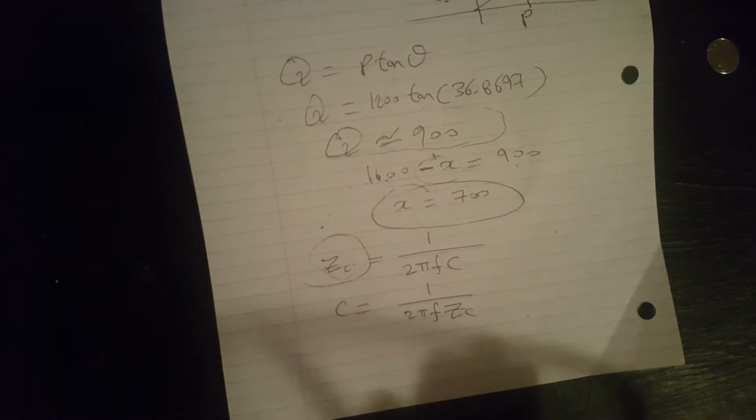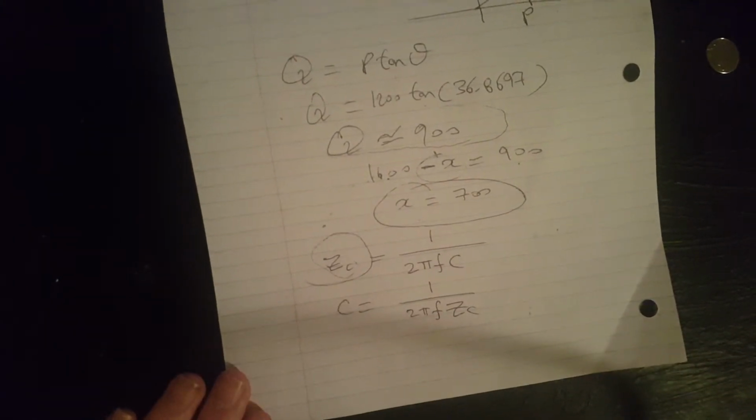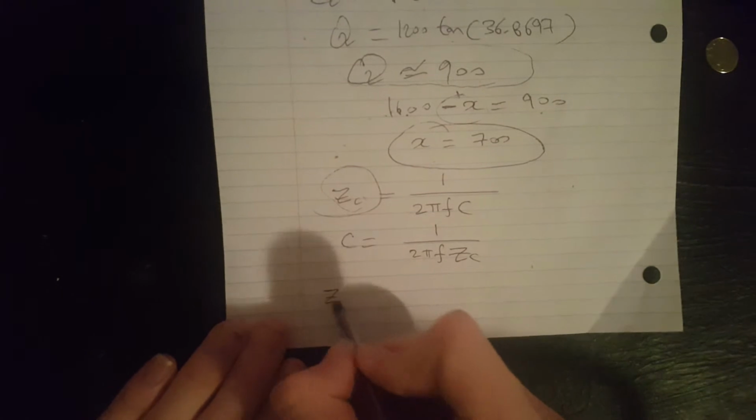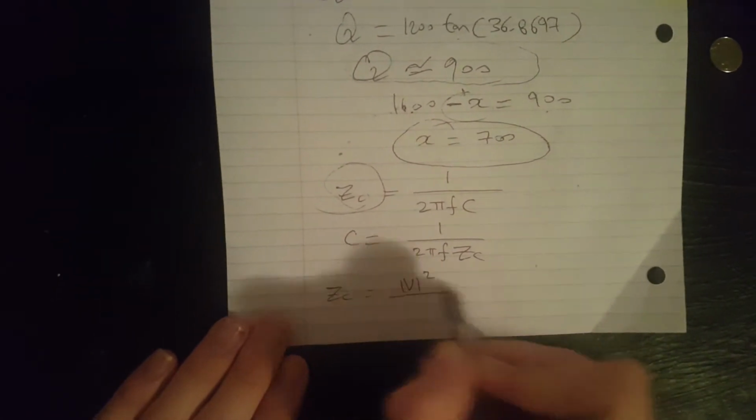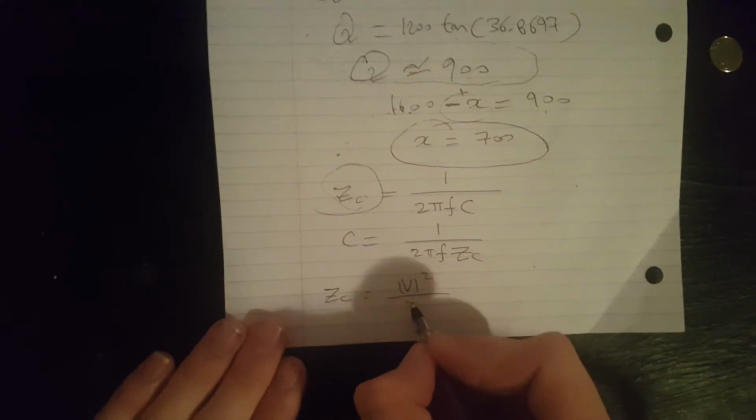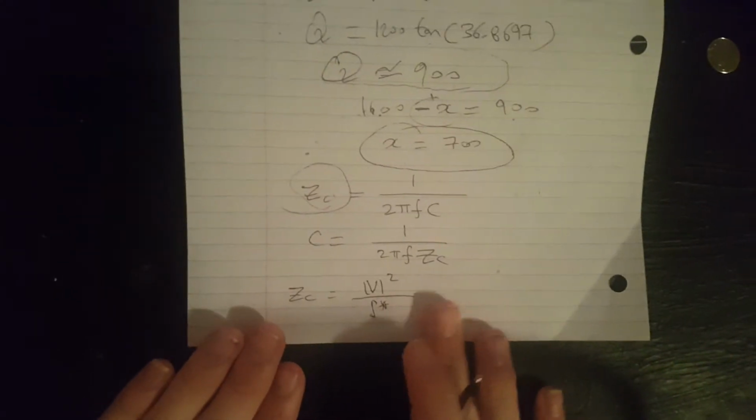I know the frequency is 60. So to find ZC, ZC turns out to be the voltage squared divided by the apparent power. Why?